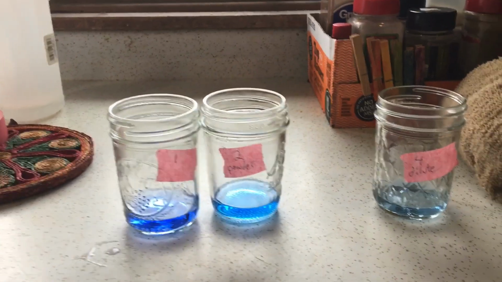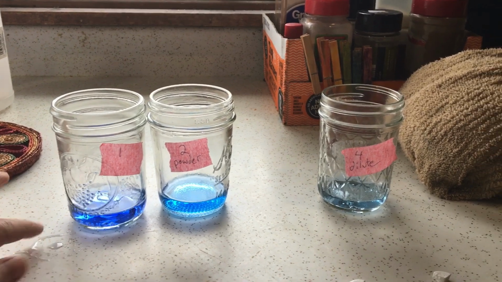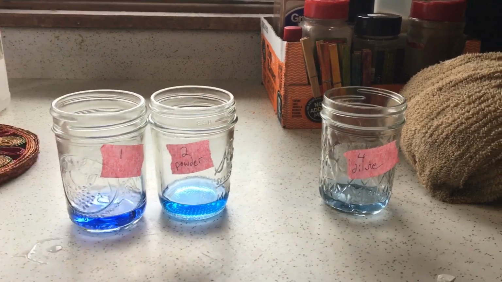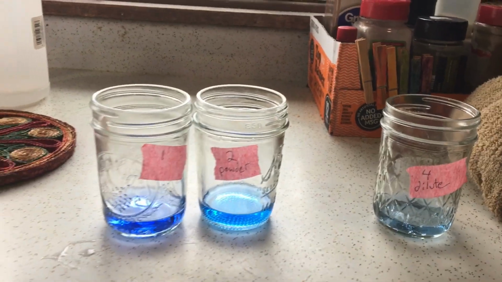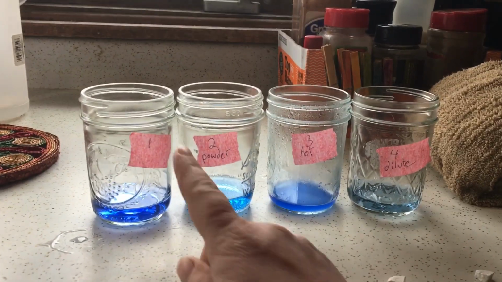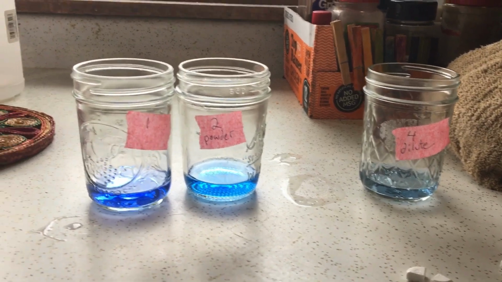Okay, here we go. All right, chemistry, experiment 14.1, observing factors that affect chemical reaction rates. I have 4 jelly jars. They look a little different. They have different glass. They're different brands. That's okay. You guys can follow along in your book.